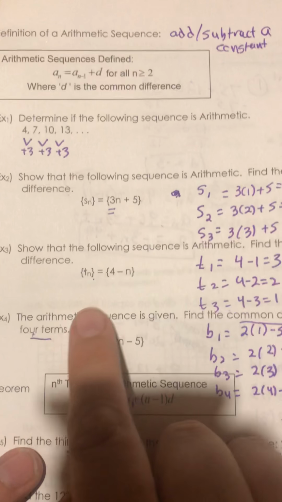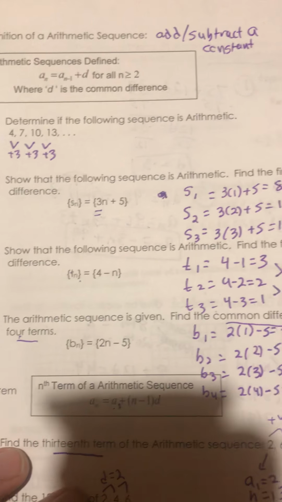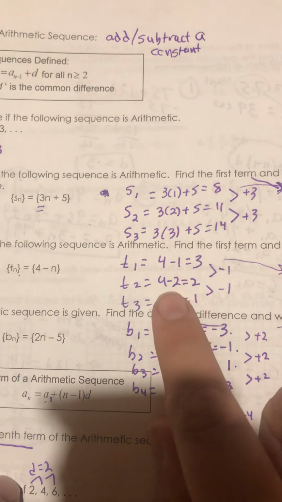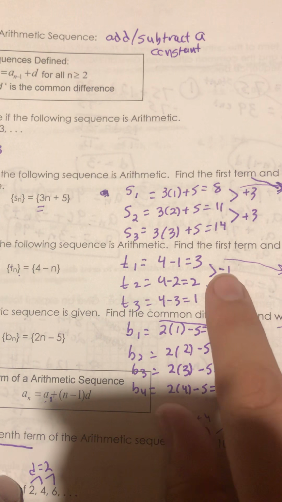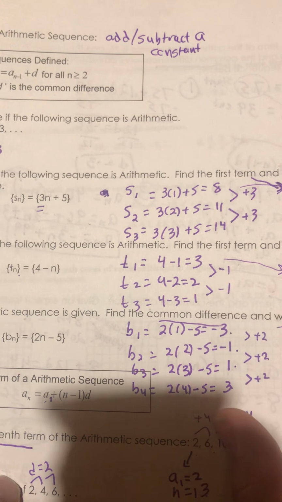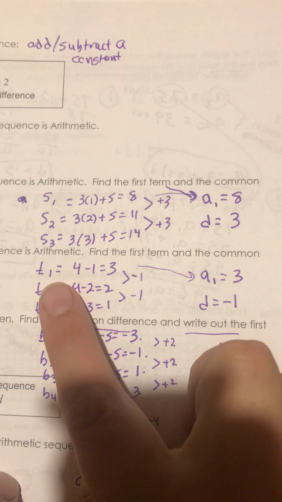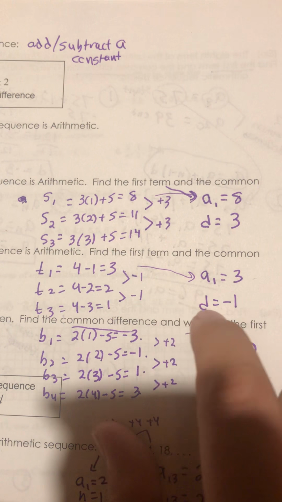Second problem down below, show that the sequence is arithmetic. Again, we're plugging in the first, second, and third term here. First term, 4 minus 1 equals 3, 4 minus 2 equals 2, 4 minus 3 equals 1. We are subtracting 1 in between the 3 and the 2, and the 2 and the 1. You're subtracting a constant, that makes it arithmetic. Our first term, a of 1, which in this case is t of 1, is 3, and our common difference is negative 1.